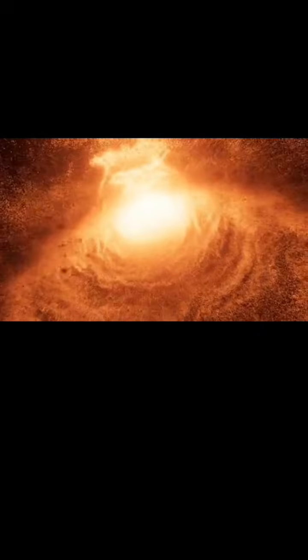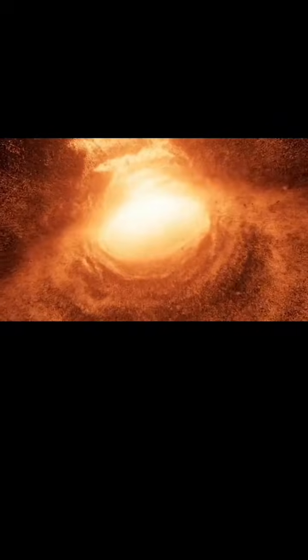This is the strongest of the four forces, about 100 times more powerful than electromagnetism. It also fuels the sun's nuclear reactions, providing the energy that sustains life on Earth.